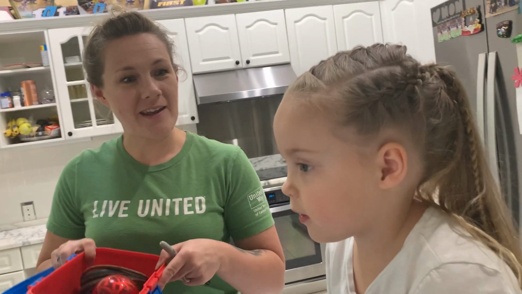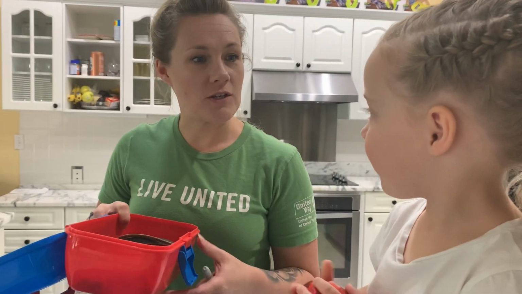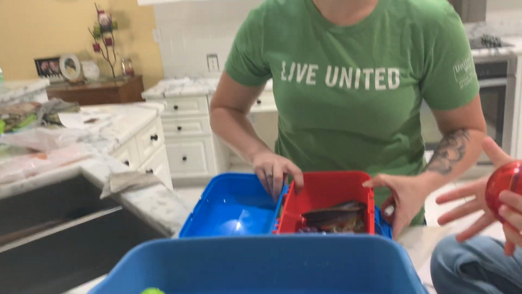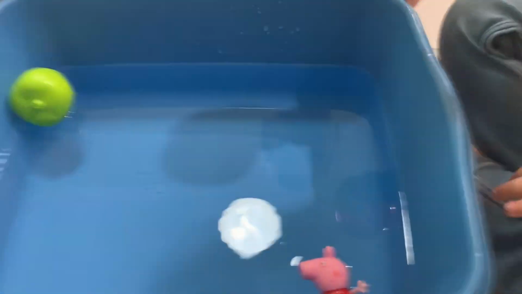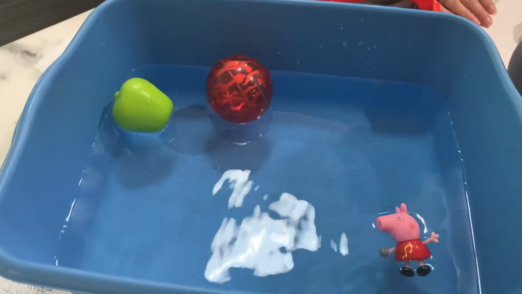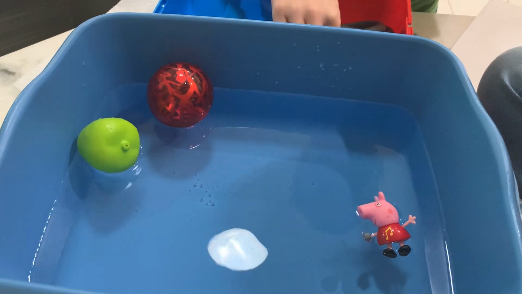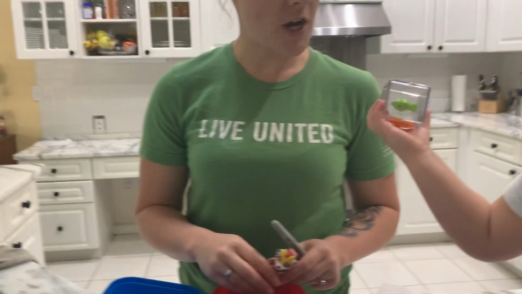Cynthia, do you want to pick another toy out of the bucket? What do you think that ball will do? You think it'll sink or float? I think float. Let's try it out. The ball floats too. So we're going to add that to our list. Ball floats. What about the plastic ball? You want to try your block?